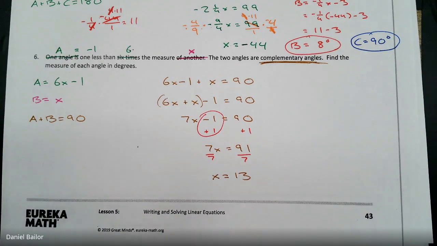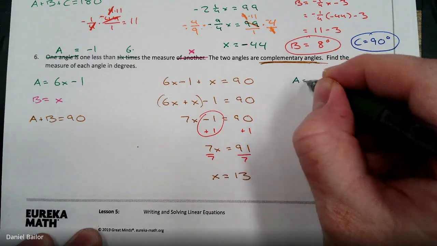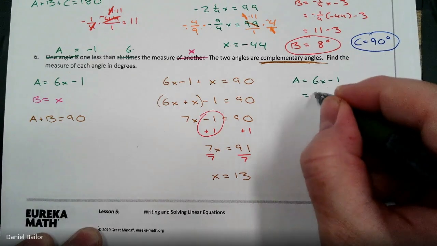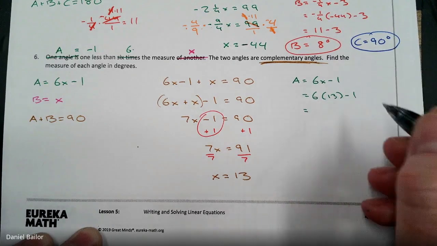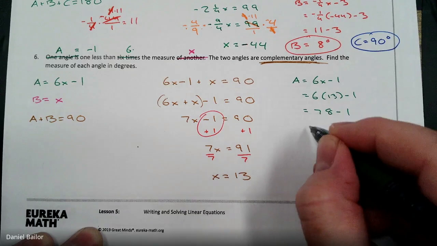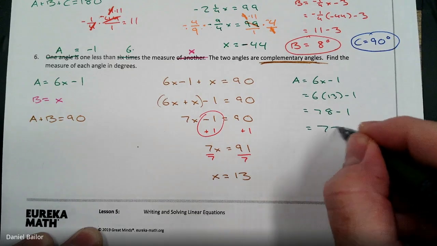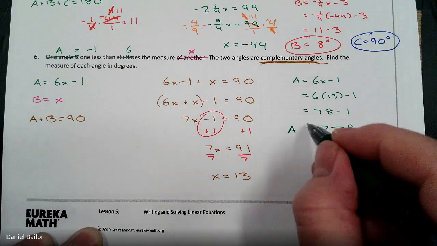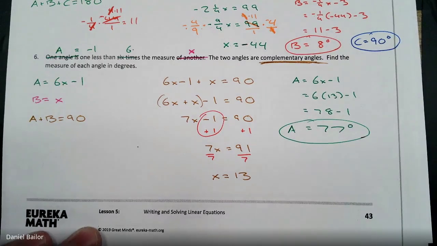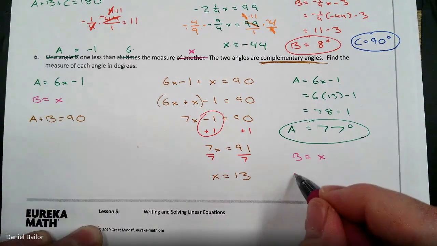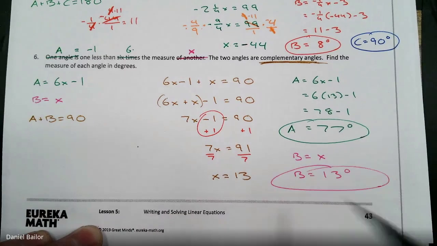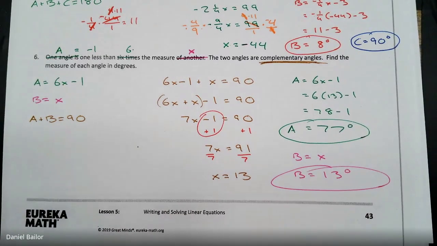So now I know that, and so now I can use x to find A. A is 6x minus 1, which is 6 times 13 minus 1. 6 times 13 is 78 minus 1. 78 minus 1 is 77. So A equals 77 degrees. And B equals x over here. So B just equals 13 degrees. Those are the measures of the angles. Those are the solutions.